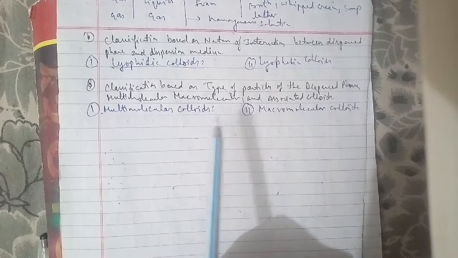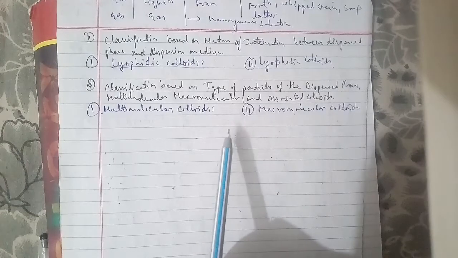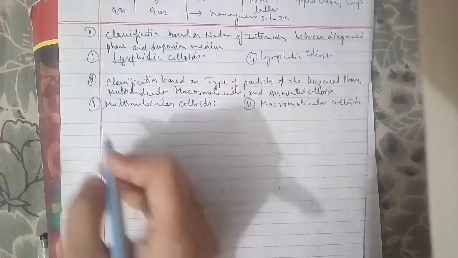Such systems are called macromolecular colloids, and these colloids are quite stable and resemble true solutions in many respects. Examples of naturally occurring macromolecules are starch, cellulose, proteins and enzymes, and those of man-made macromolecules are polyethylene, nylon, polystyrene, synthetic rubber, etc. We'll talk about the third one, which is associated colloids.